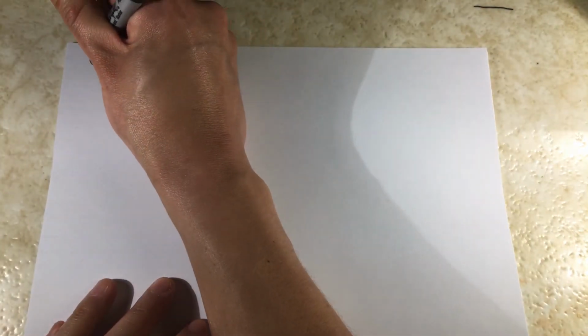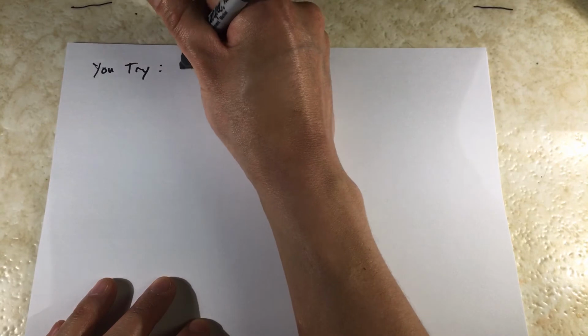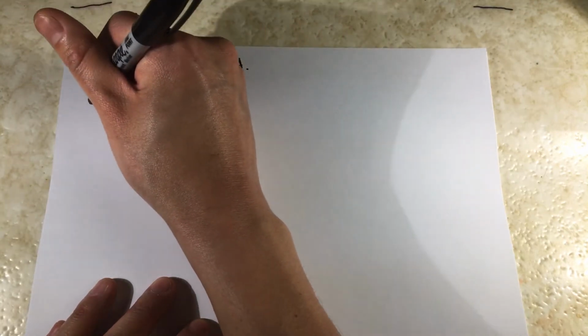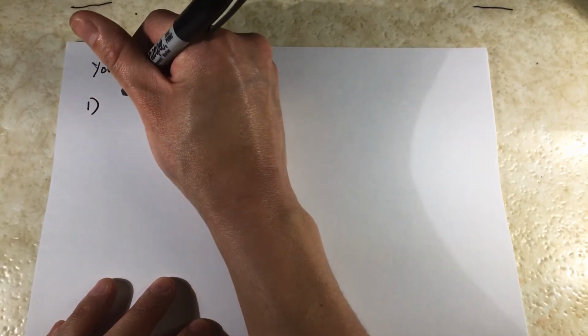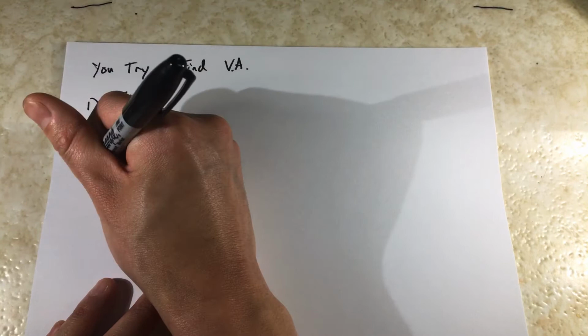All right, so let me give you some to try. Your goal is to find the vertical asymptotes. Here's the first one: 5x over x minus 4.